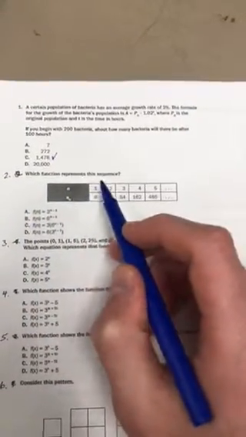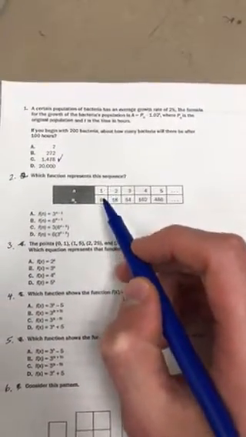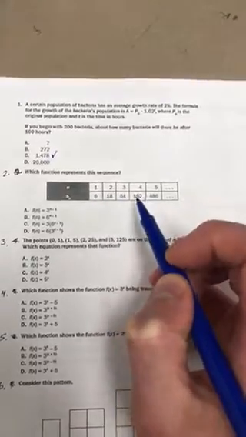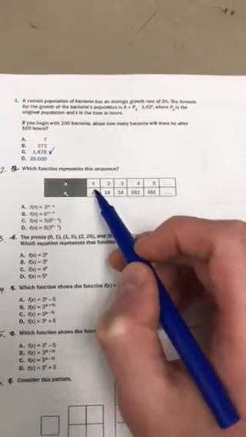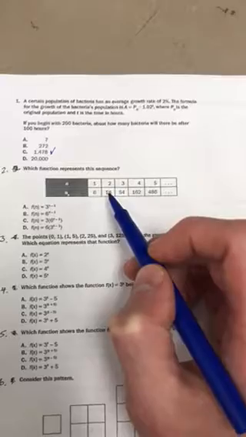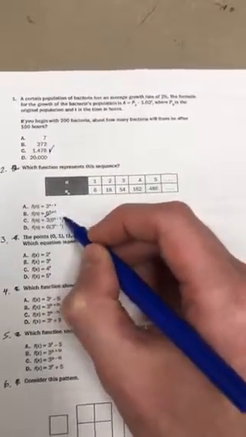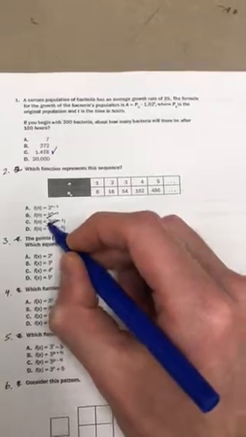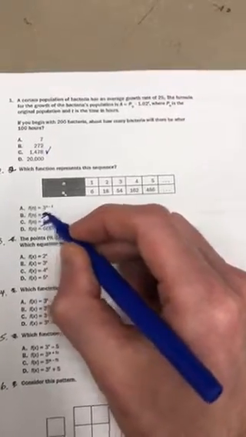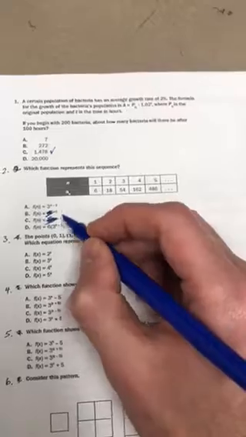Alright, moving on. Which one represents the sequence? Well, the sequence would be 6, 18, 54, 162. Clearly I'm starting with a 6, and I'm multiplying by 3. So if I'm multiplying by 3, it can't be this or this. I need a base of 3. So it's one of these two.